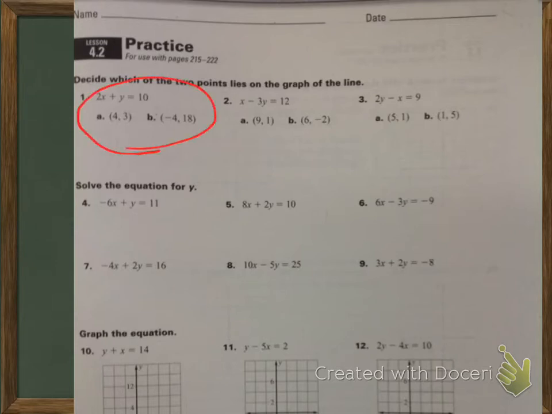The directions: decide which of the 2 points lies on the graph of the line, and the line is 2x plus y equals 10. So what you'll find in the future, not right now, is that if you're given an equation in 2 variables, in this case the x and the y, you can graph that on a coordinate plane. But right now they're just asking us, given 2 different coordinates, which one actually satisfies the equation. So we really don't have to graph it.